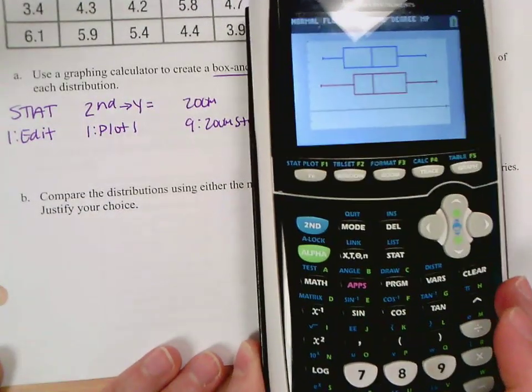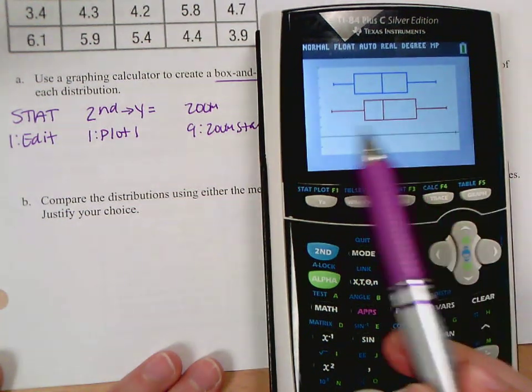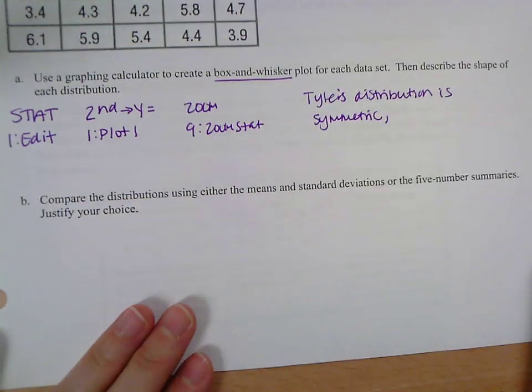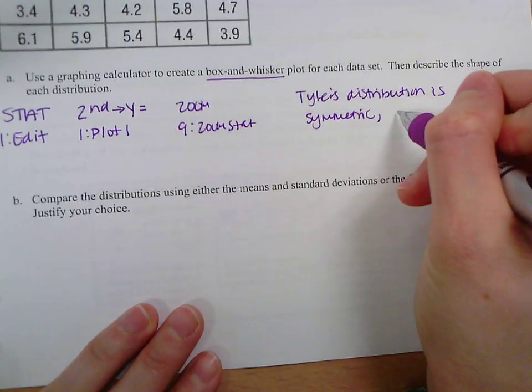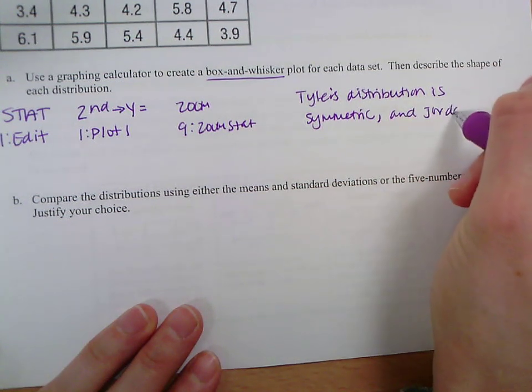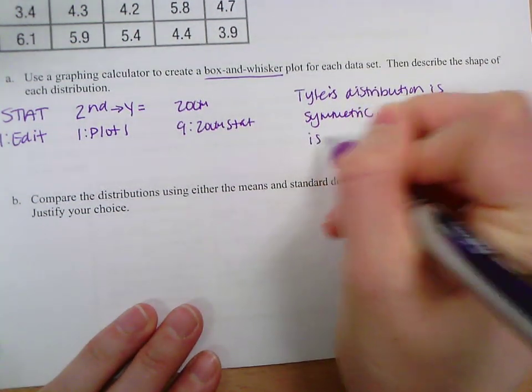Then if you look at Jordan's, the bottom box and whisker plot, how would you describe that distribution? Positively skewed. So the median is closer to the left side and that right whisker is longer. That's kind of like your tail. If the tail's on the right, it's a positive skew. So I'll say here, and Jordan's is positively skewed.